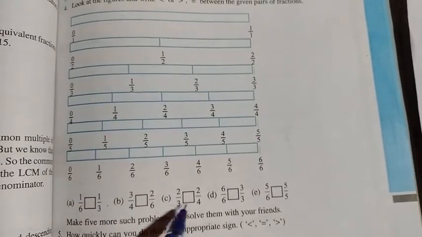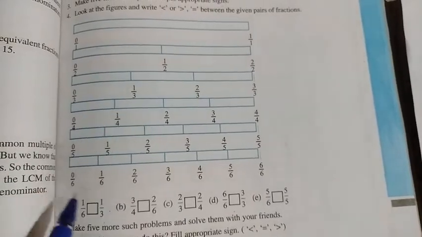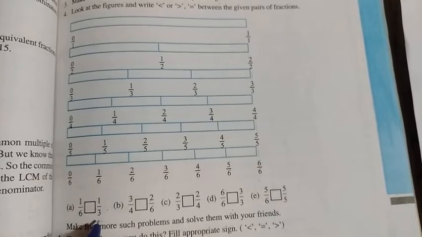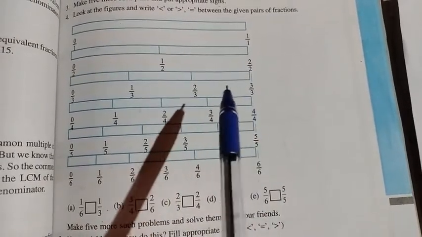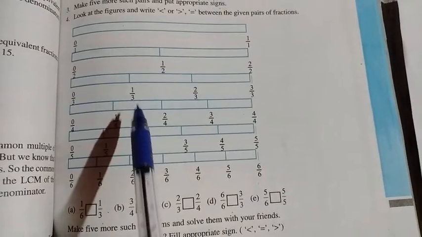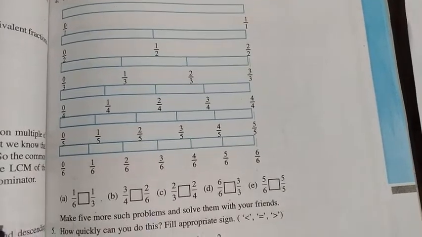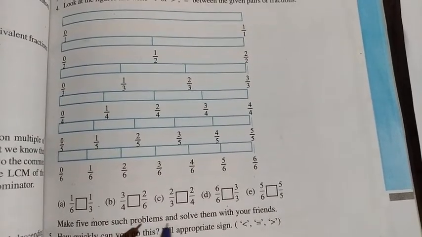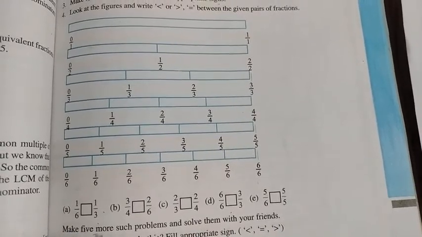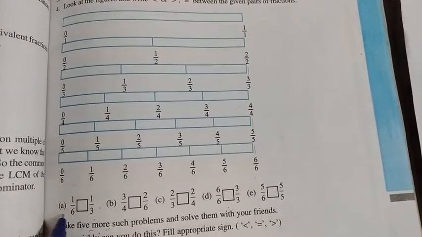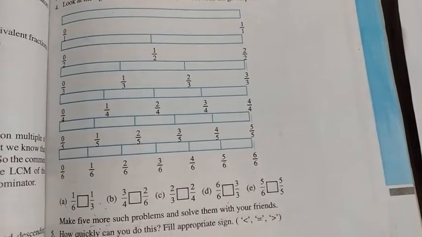Some examples are 1 by 6, 1 by 3, 1 by 3, 1 by 6. Which is greater, which is smaller, you have to write. Make 5 more such problems and solve them with your friends. This is not necessary. You solve based on this figure, the problems A, B, C, D, E.